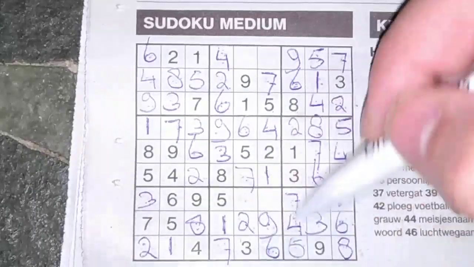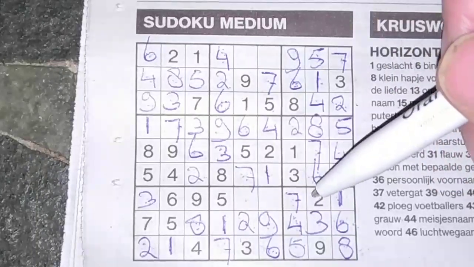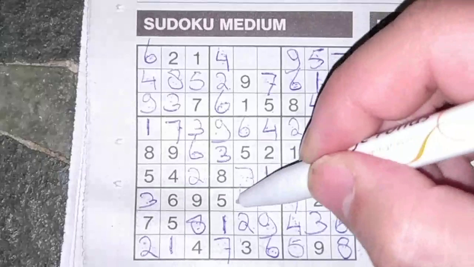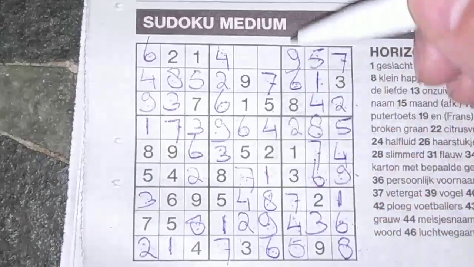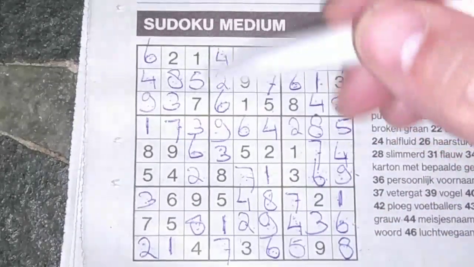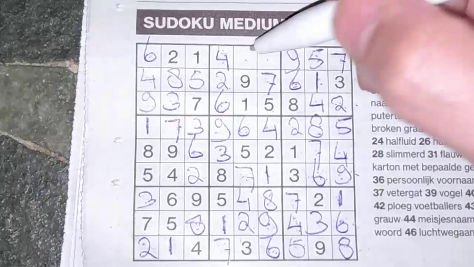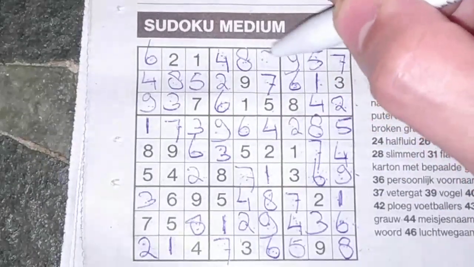Two numbers left in this big square for the numbers 4 and 8. We have a 4 there, so no 4 here. 4 should be there, and the 8 goes there. And the final two numbers of this big square for the numbers 8 and 3. We have an 8 there, so no 8 here. 8 should be here, and the 3 goes there.